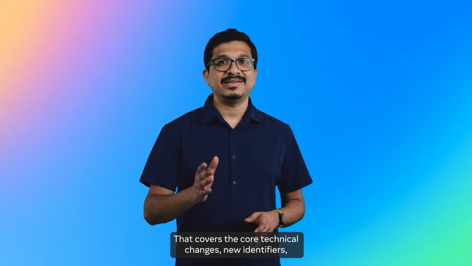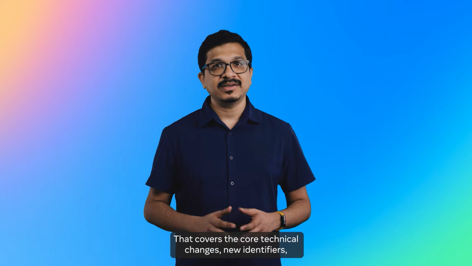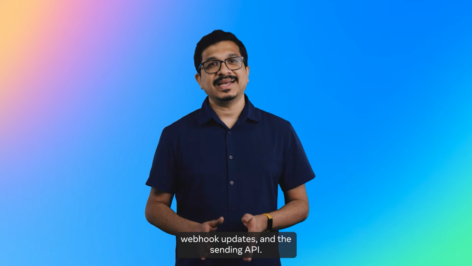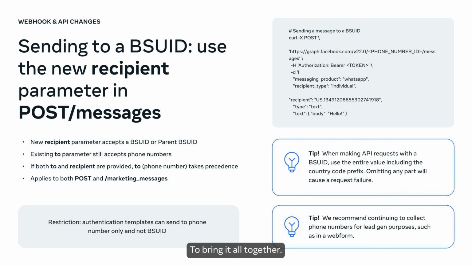That covers the core technical changes: new identifiers, webhook updates, and the sending API. To bring it all together, you now have a BSUID as a reliable, always present identifier. Phone number remains available under specific conditions, and your sending logic just needs one new parameter.